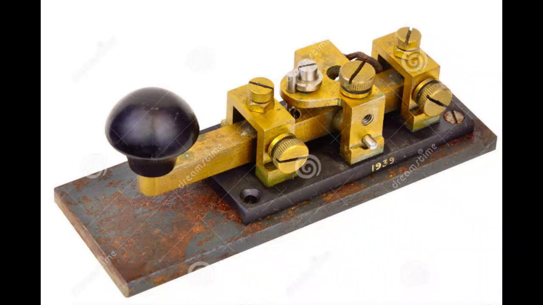Seven three. We then have SK with the dit dit at the end. Okay, have a go at that.